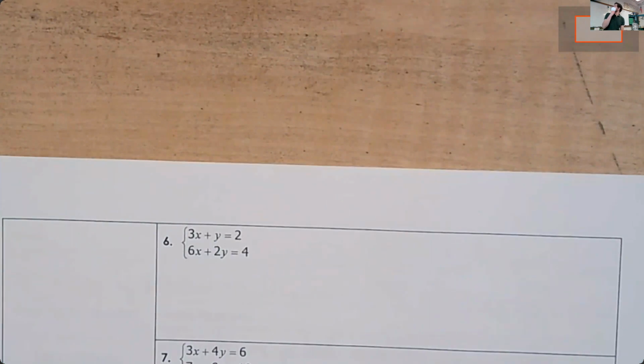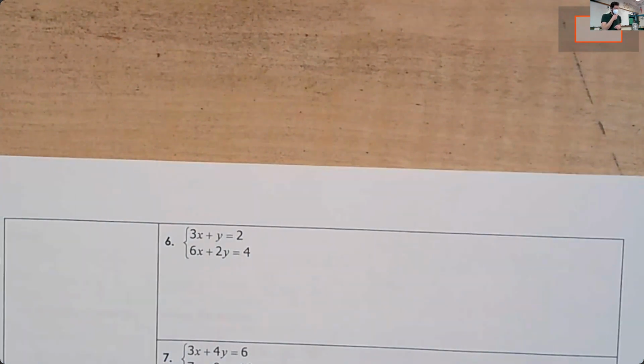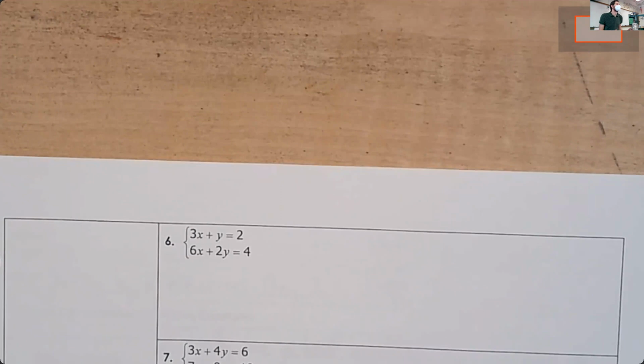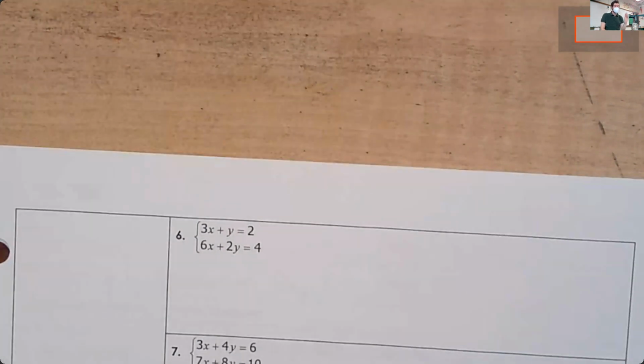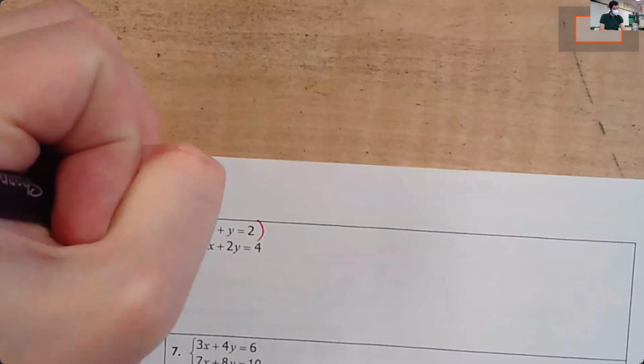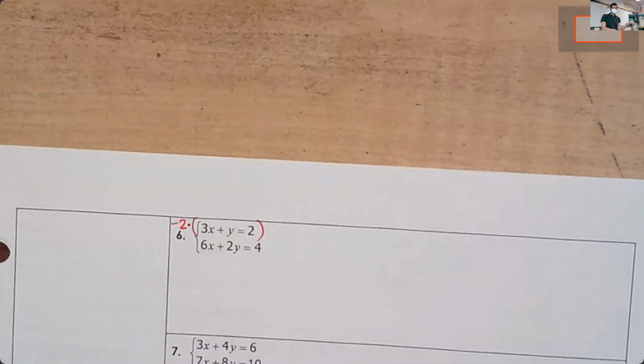So number 6 says 3x plus y equals 2 and 6x plus 2y equals 4. So which equation are we going to multiply? First one or second one? First one. All right. And then what should we multiply by? It could be the positive or the negative version. I see 2. Okay. And then if you wanted to make sure that they're going to cancel out by adding, you would multiply by negative 2. And so I'm going to multiply everything by negative 2 on the top. And if you want to multiply by positive 2, that is totally fine. You will end up with the same answer.